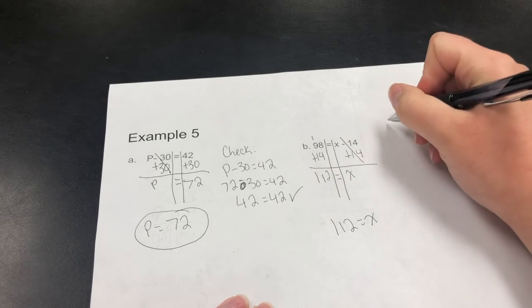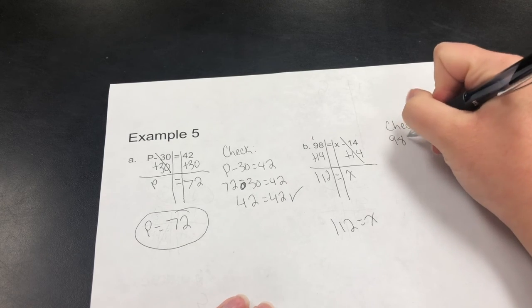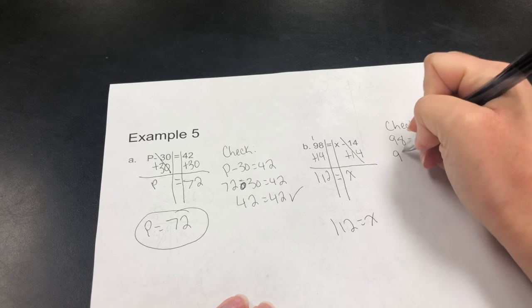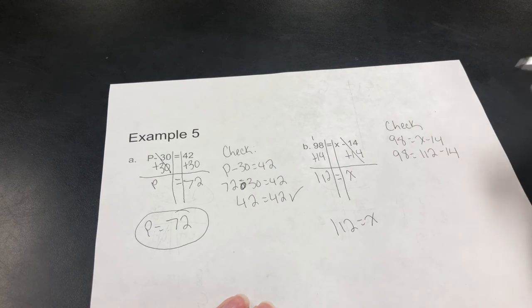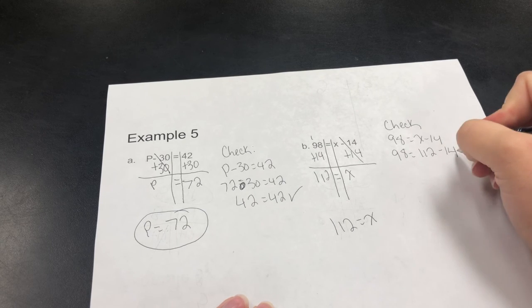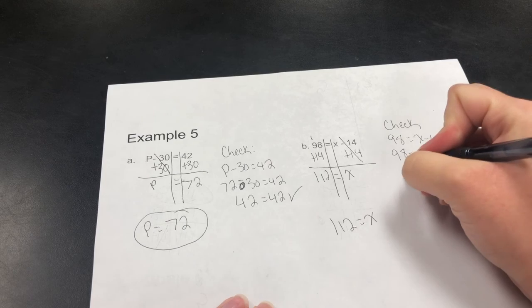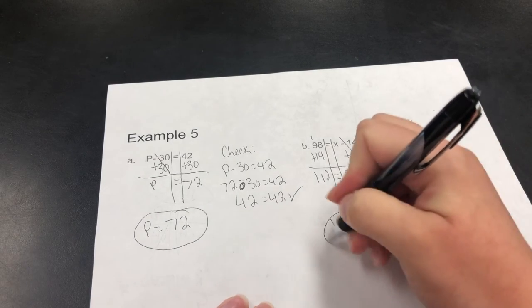So now let's check it to see if that's true. Now where I see x, I'm going to plug in 112. And so 112 subtract 14 is 98. Does 98 equal 98? Yes, so this is true.